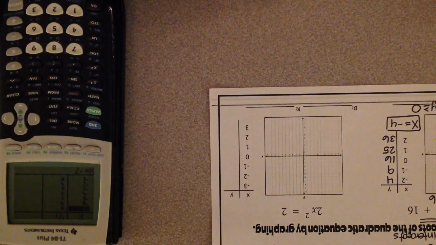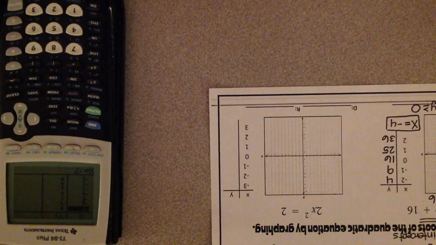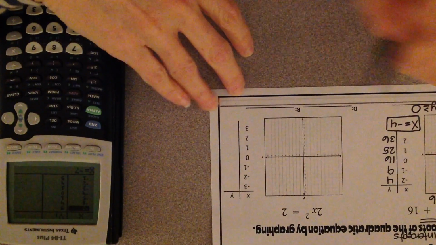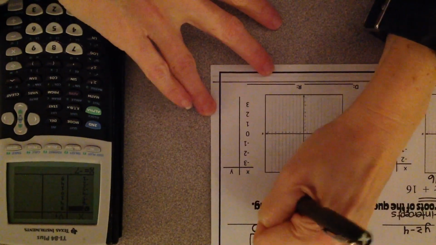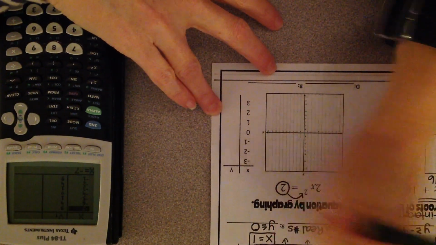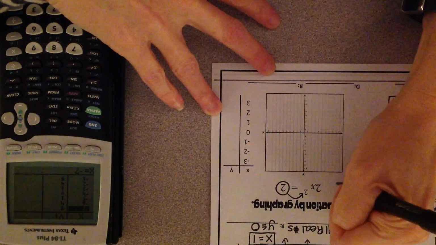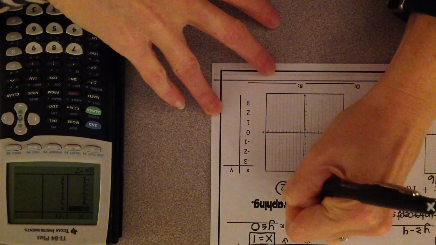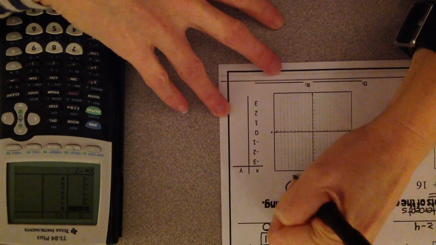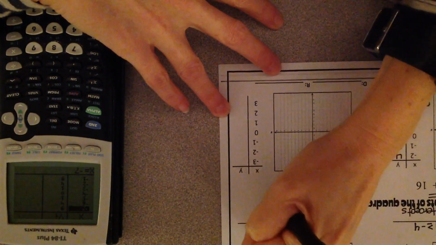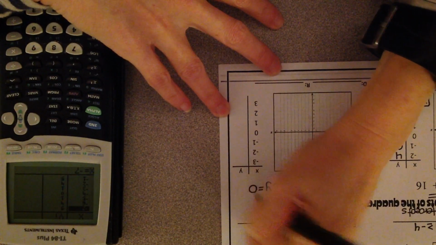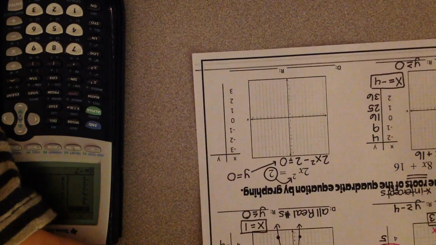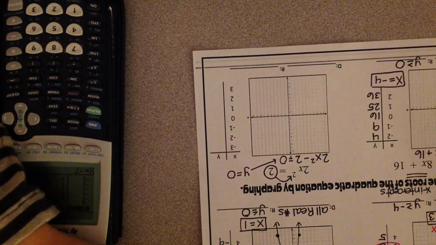All right, last equation. Finding the x-intercepts of the quadratic equation by graphing. So I've got 2x squared equals 2. Remember, we want to set each term to 0. So I'm going to move this over, and it's going to change to a -2. So I'm going to have 2x squared minus 2 equals 0. And remember, that 0 is y. We're writing a 0 instead of y because we're looking for our x-intercepts, and when we cross the x-axis, y has a value of 0.